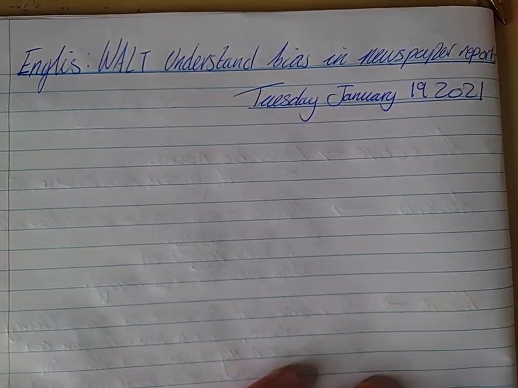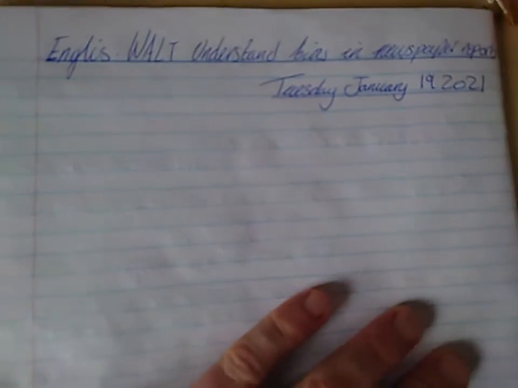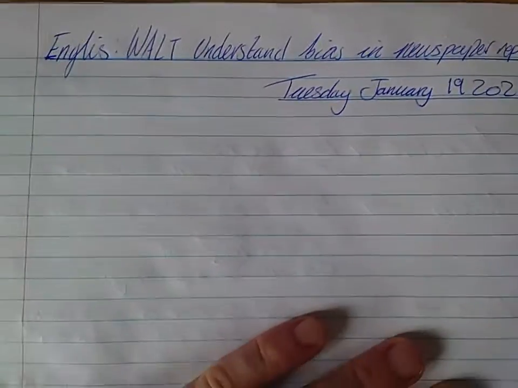Okay, there's today's WALT and date. If you could copy that into your books, please. Some people have been typing it up. I'd prefer it really if you wrote in here, because then everything gets kept together. So could you please write in your book today?